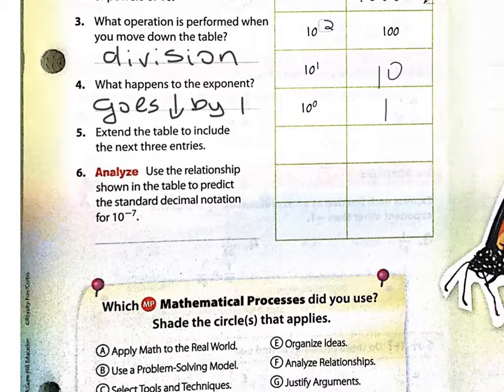Number 5, extend the table to include the next 3 entries. So it's going down by 1 every time, right? So 10 to the negative 1, right?